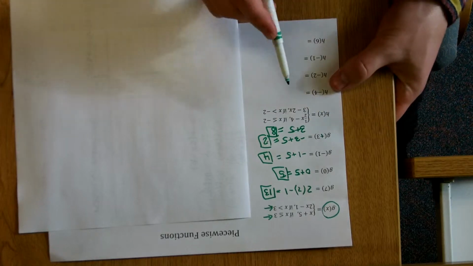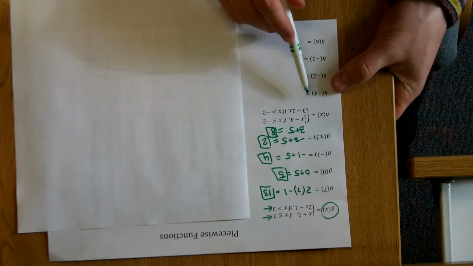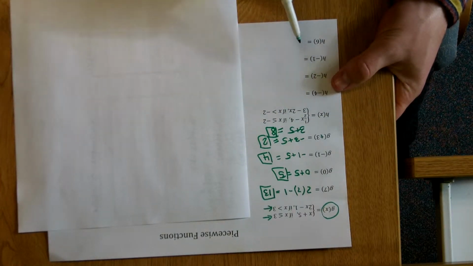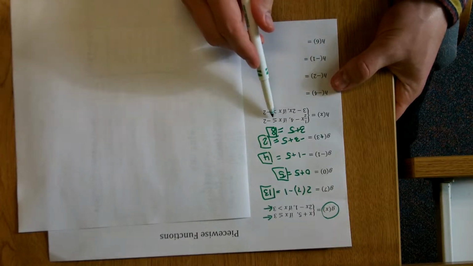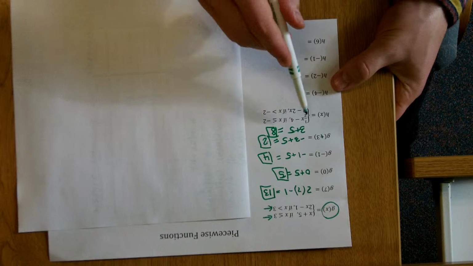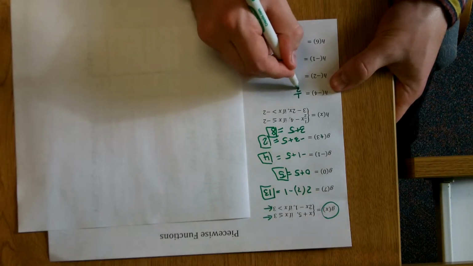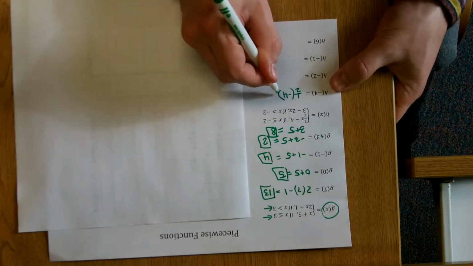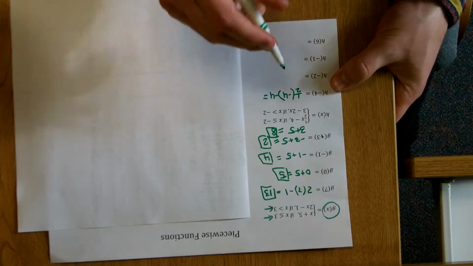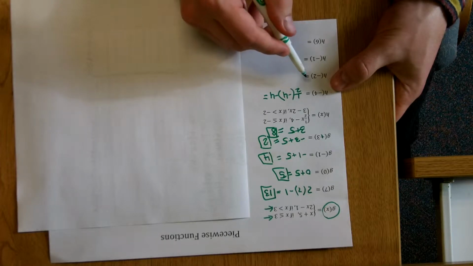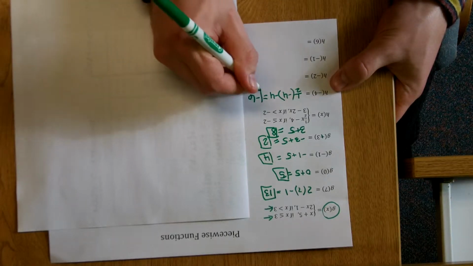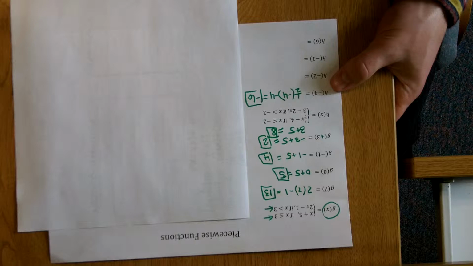All right, let's try the next one down here. We have this piecewise function, and we're looking at when x is negative 4. Negative 4 is less than negative 2, so I'm going to be plugging it into this equation. So 1 over 2 times negative 4, minus 4. What does that equal? Well, negative 4 can reduce with this 2, so I'm going to have negative 2 minus 4, which is negative 6.